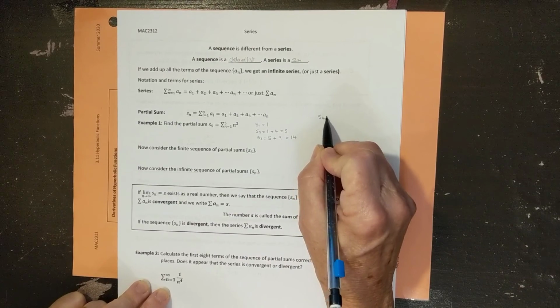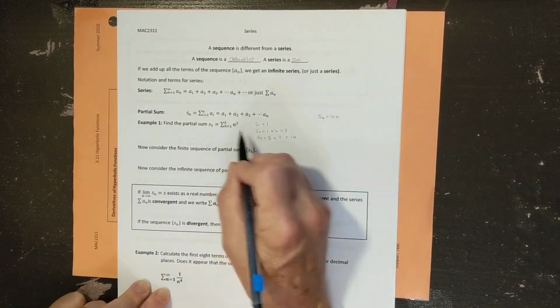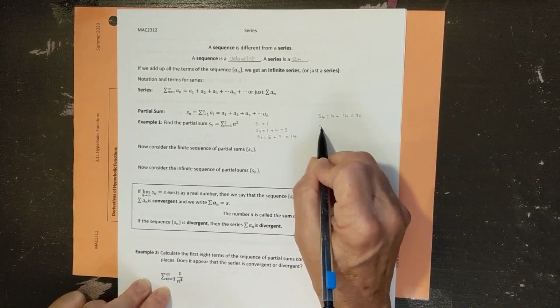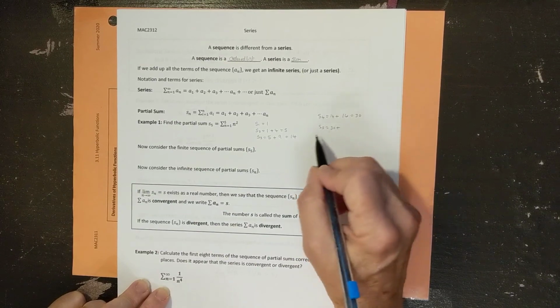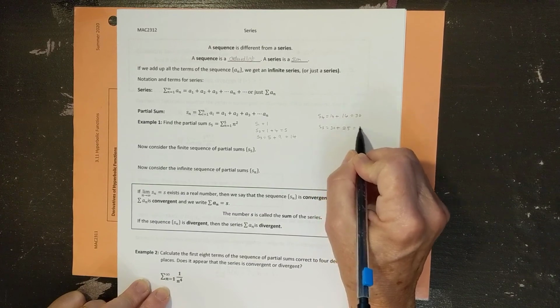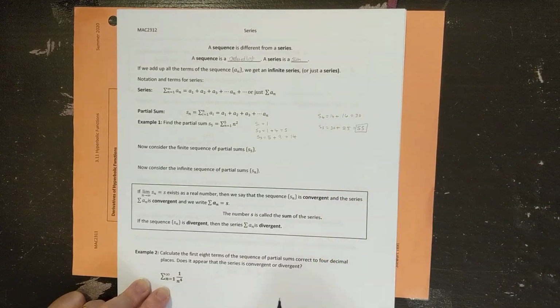S sub 4 would be 14, plus 4 squared is 16, so that's going to be 30. S sub 5 would be 30, the sum of the previous terms, plus the fifth term, 5 squared is 25. So this is 55. So S sub 5 would be 55.